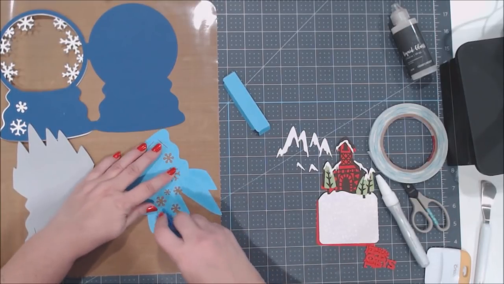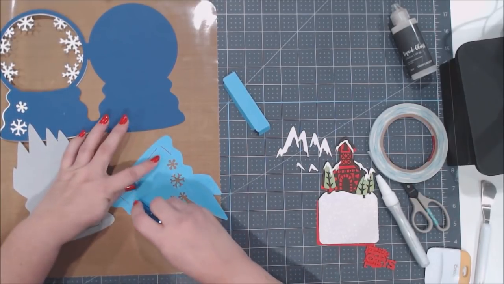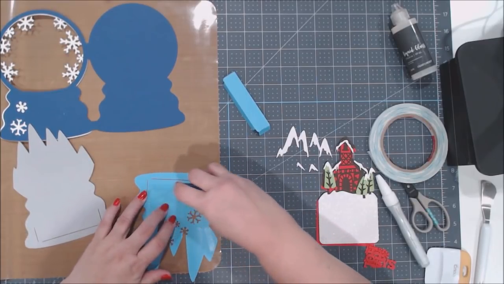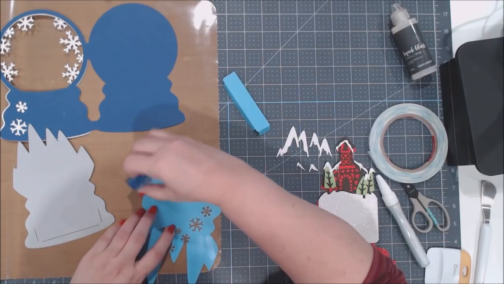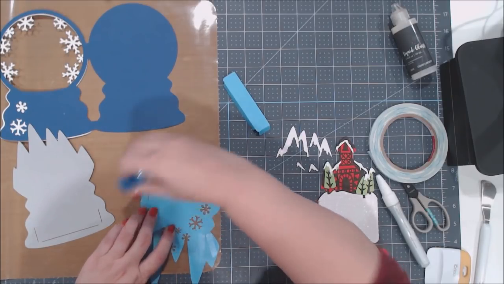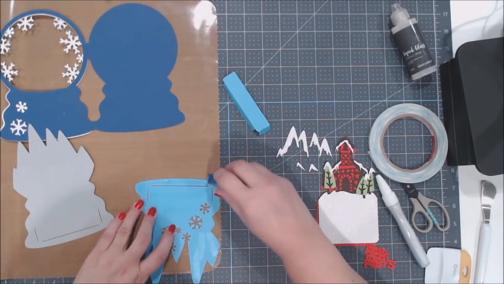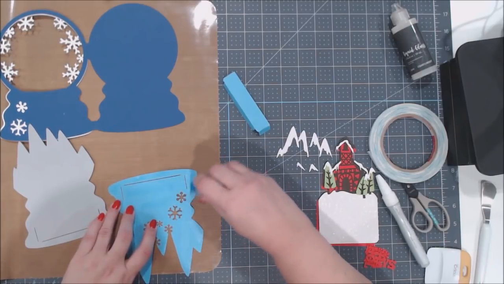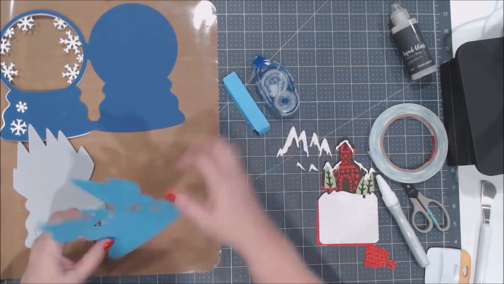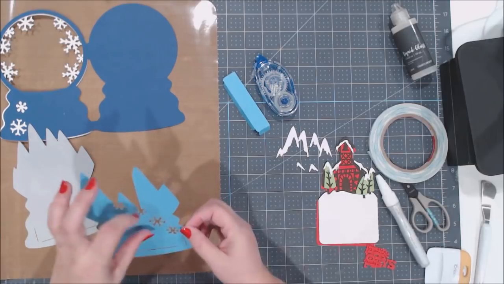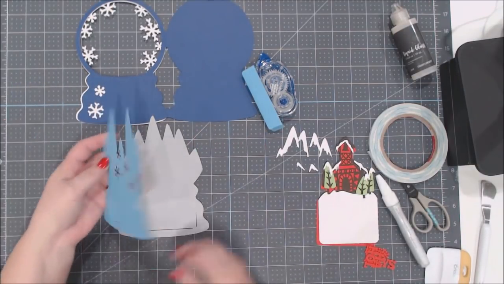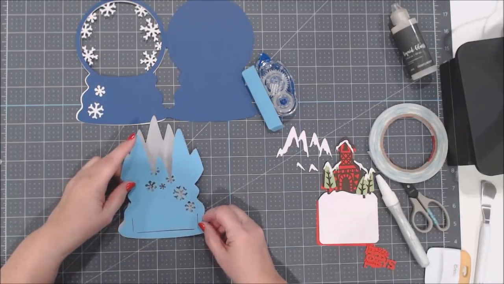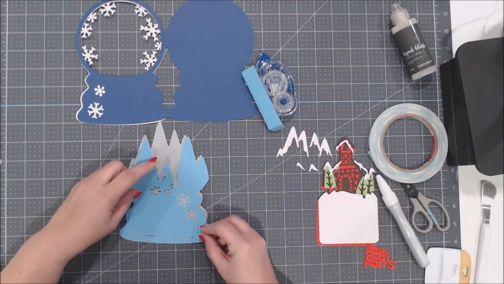Make sure you get those points up on the mountain there, and don't put adhesive across those cut lines on here, okay? But you can put some along the edges of it. Okay, and we want to line our cuts up so that our flap is going to fit in those lines.